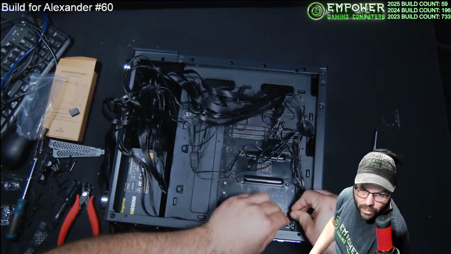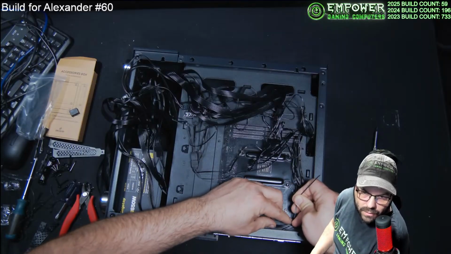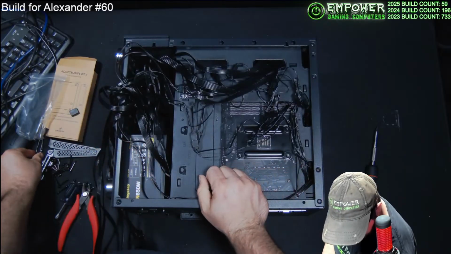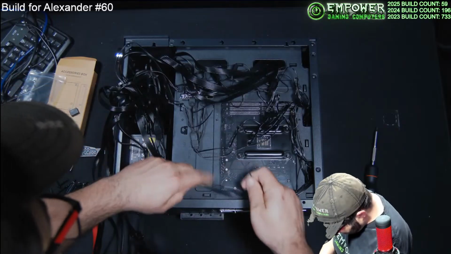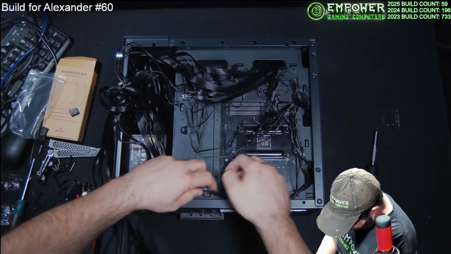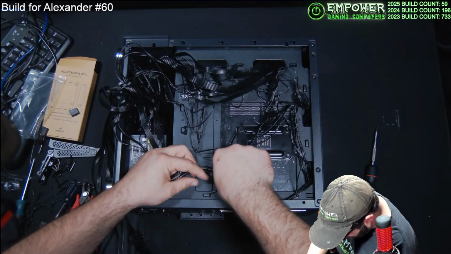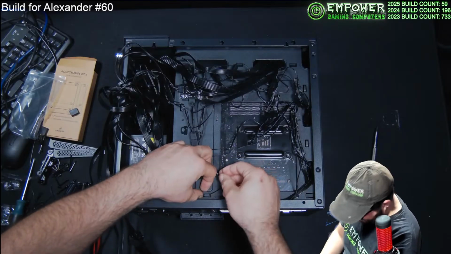What a waste of money to water cool an RX 580. Who said that? Who water cooled an RX 580? And no, it wasn't a waste of money back then, because those were some of the better cards. And actually, RX 580s you can overclock really, really nicely. Like the original RX 580s?